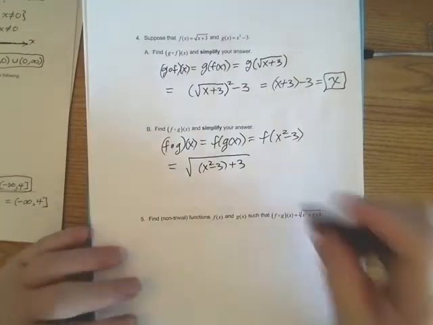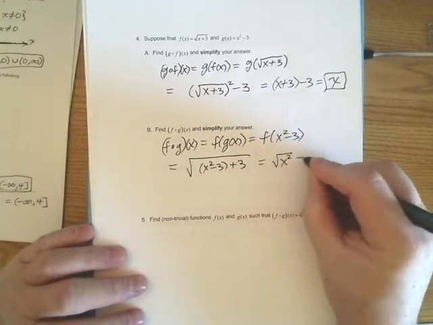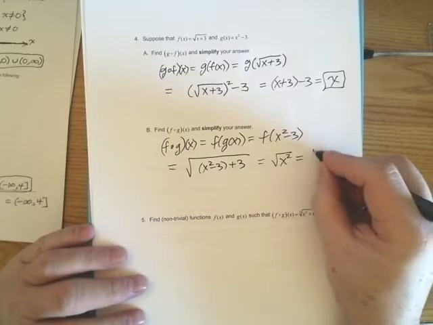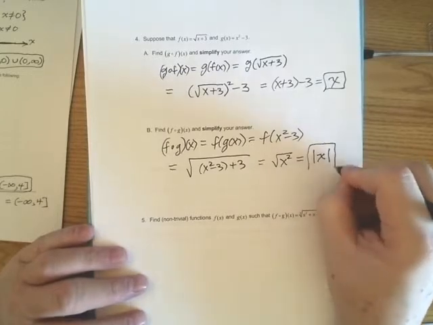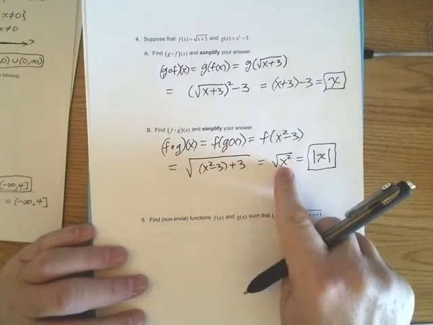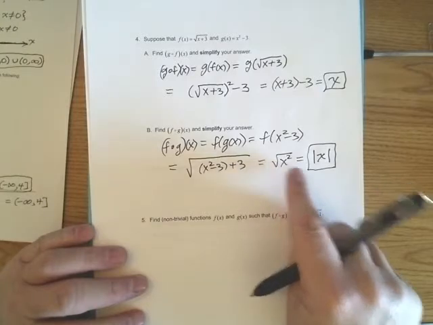Okay? Alrighty, so this would be the square root of x squared, which is what? Actually, it's not x, it's the absolute value of x. Do you guys remember that? Yeah, if x is negative, for example, negative 7, negative 7 squared is 49. The square root of 49 is 7, not negative 7.